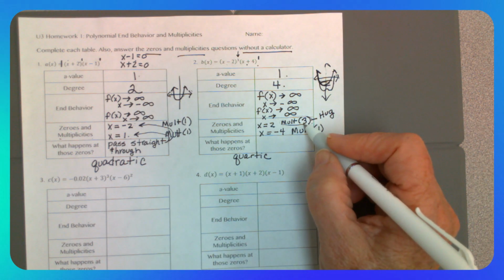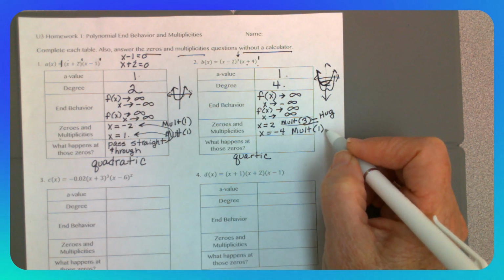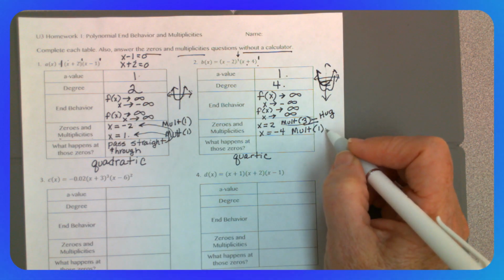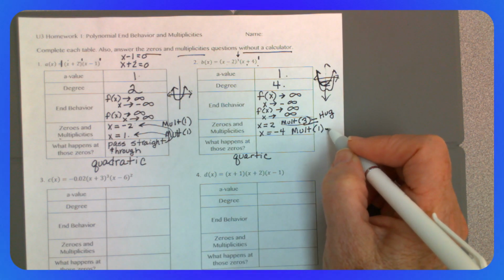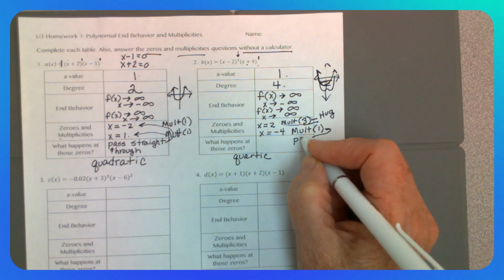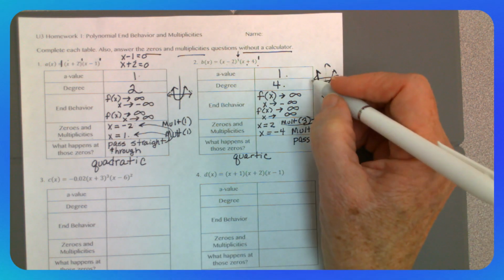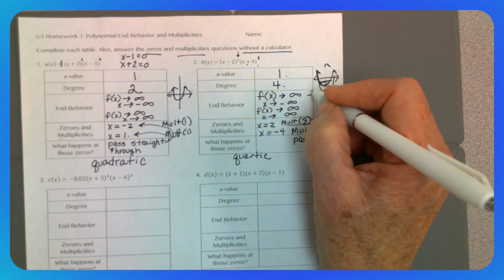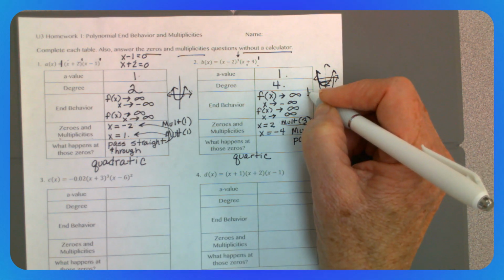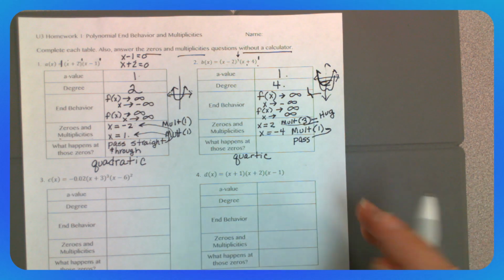Any odd multiplicity greater than 1 is going to hug. But the multiplicity of 1 is going to pass straight through. So this is going to be a pass straight through. And by hug, what we mean is it's going to come down to the x-axis, and before it crosses through, it's going to flatten out a little bit.